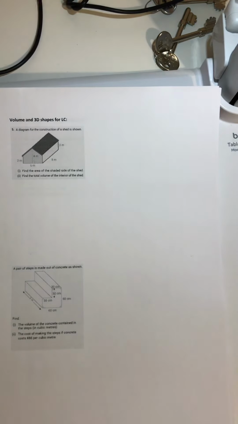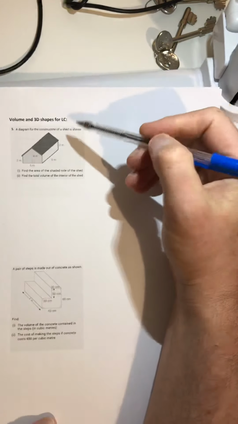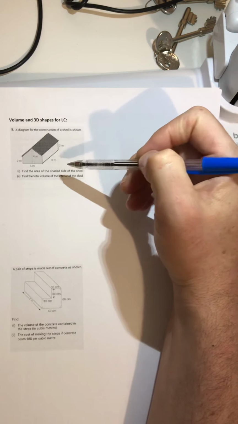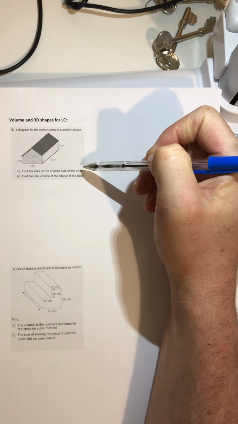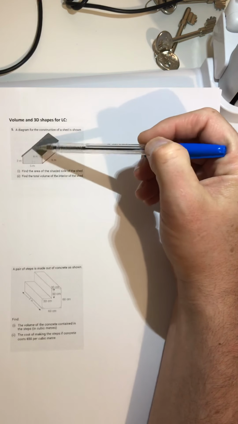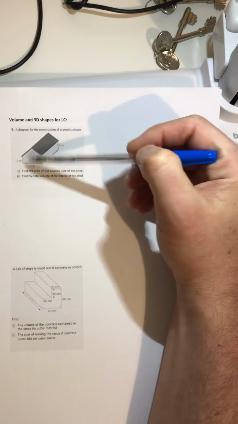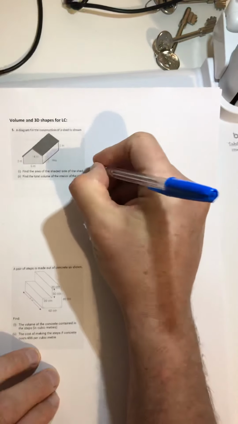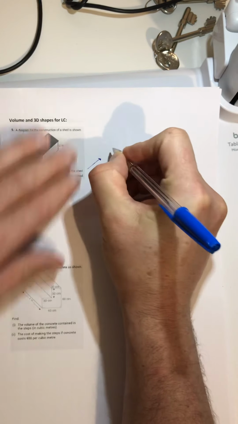So here we have area and volume, and for volume then, question 5. A diagram for the construction of a shed is shown. Find the area of the shaded side of the shed. The shaded side of the shed is the front wall here, in yellow in your book, okay? So how are we going to find the area of the shaded side? So part 1.